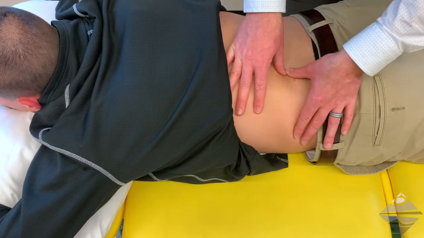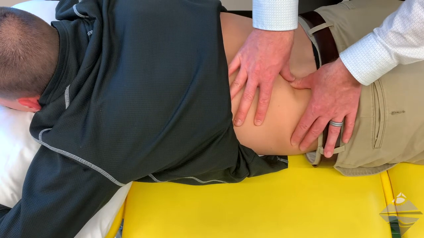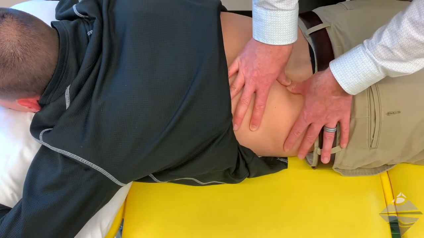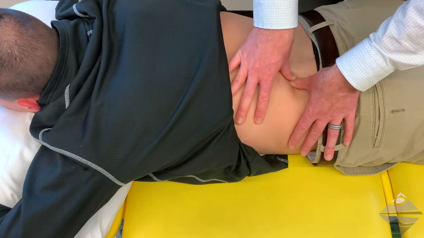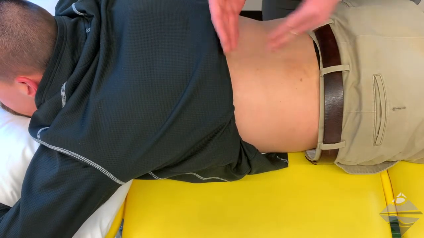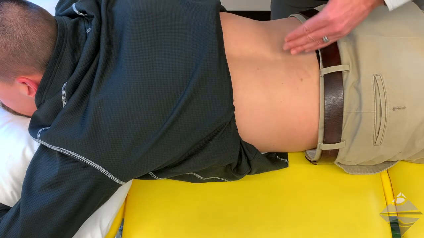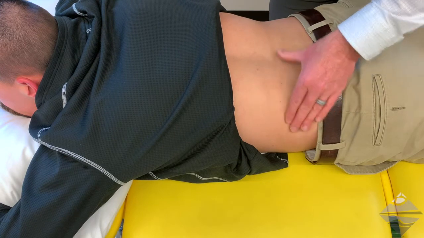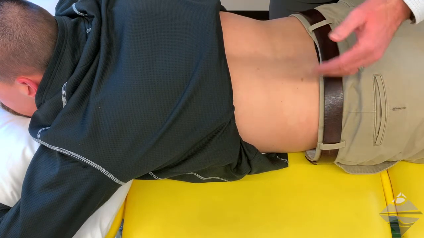Come back, find L4, find the facet joint, provide the assessment there. And again, we can work all the way up. Additionally, some clinicians will go side to side. They'll focus on one level, then go to the opposite side. One level, go to the opposite side. That is also a fine technique.